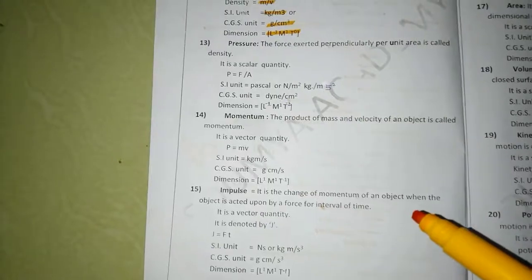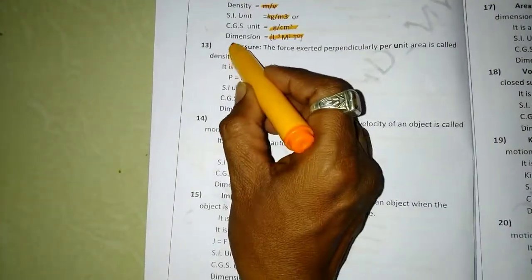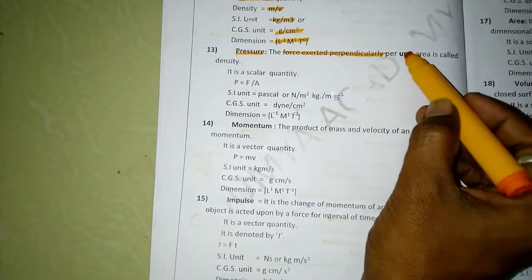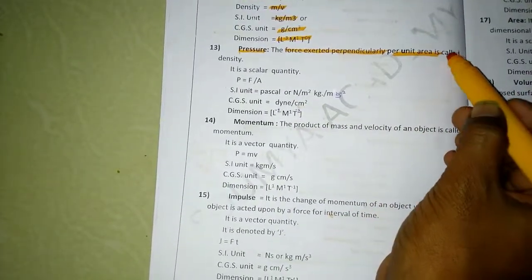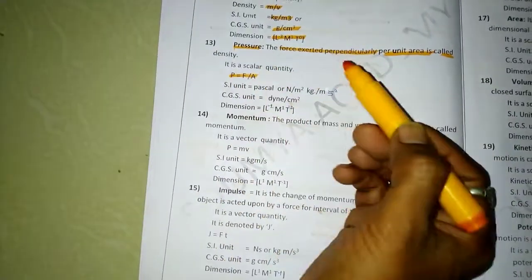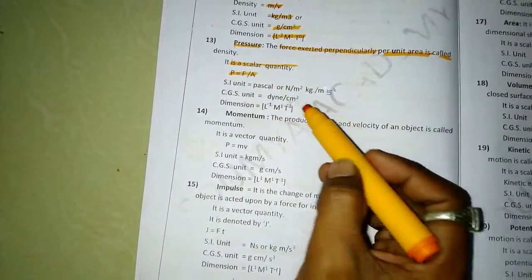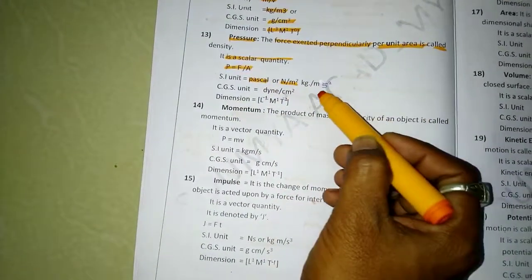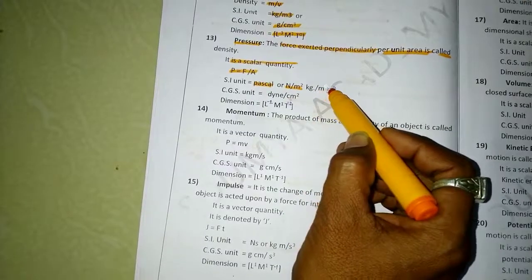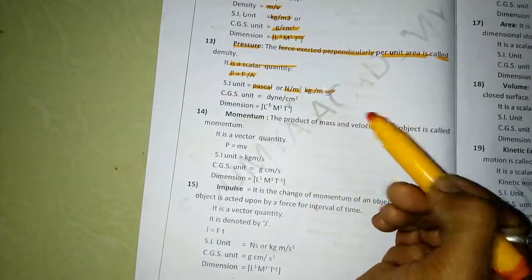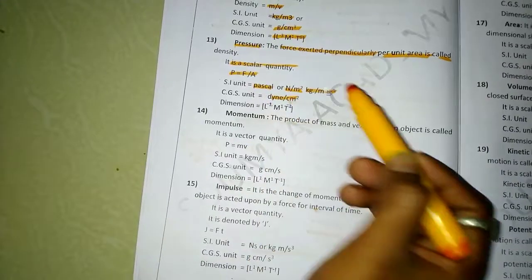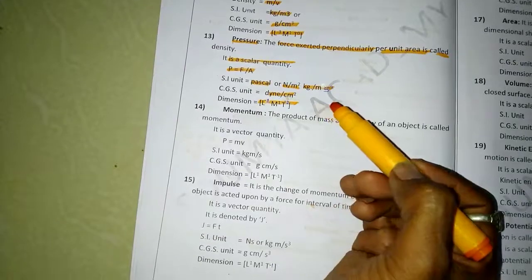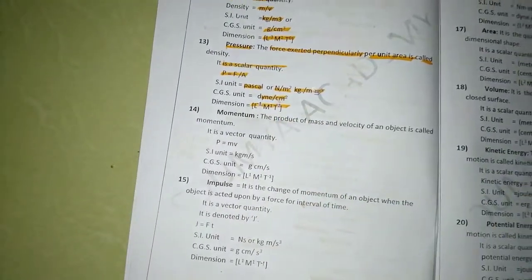Now the next quantity is pressure. Pressure is nothing but the force exerted perpendicularly per unit area. It means force upon area. It is a scalar quantity. Its SI unit is Pascal, that is Newton per meter square, that is kg per meter second square. CGS unit: dyne per centimeter square. Dimension: L minus 1 M1 T raised to minus 2.